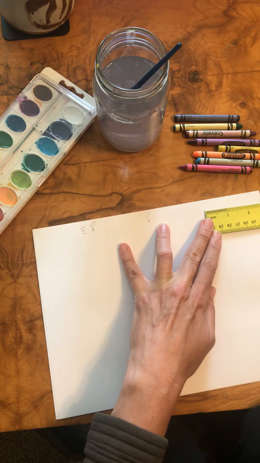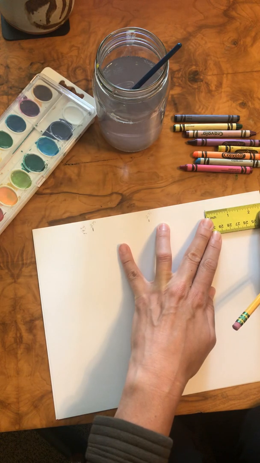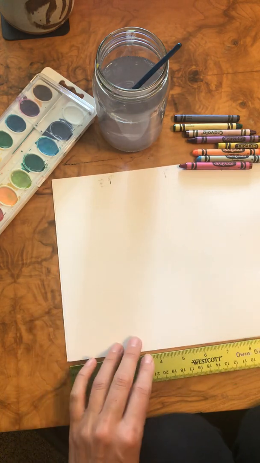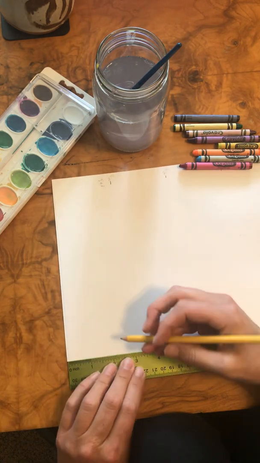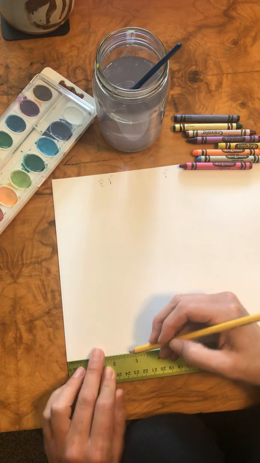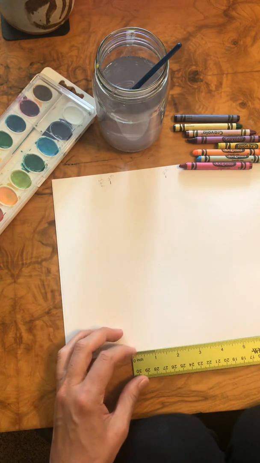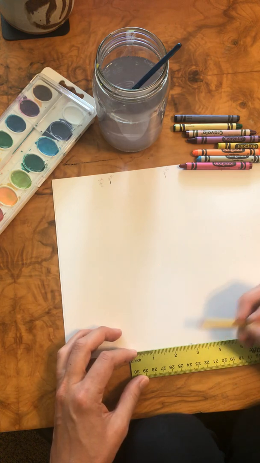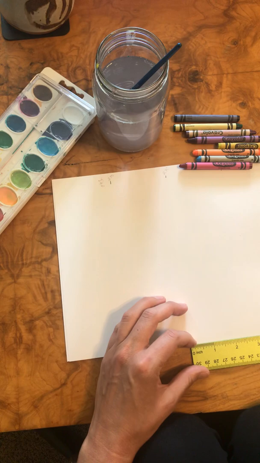And this last one, I don't need to make a mark. Oh, it's perfect. The end of the paper is 2.75. So I'm going to do that down here. This is the only reason this lesson is a little more difficult, in that it's meant for older kids, because I want you to learn how to use your ruler and divide your paper into even sections for this project.